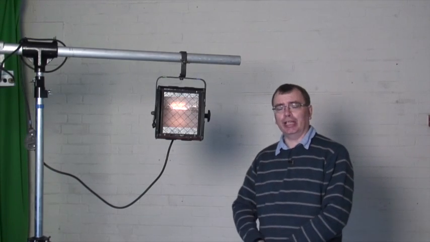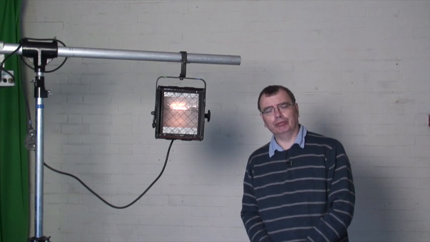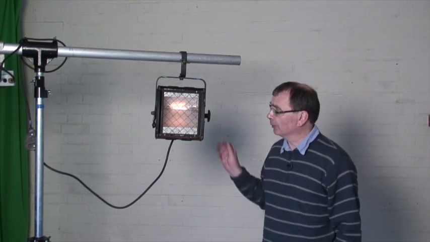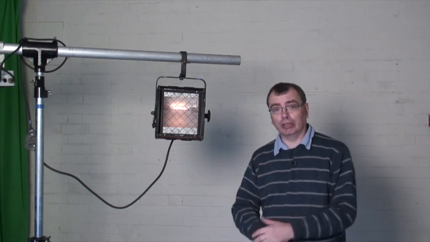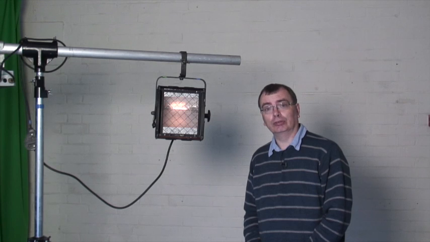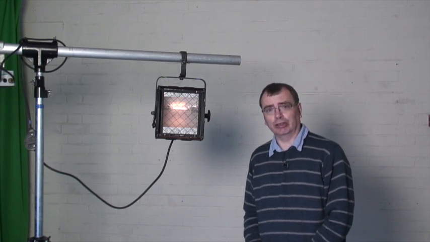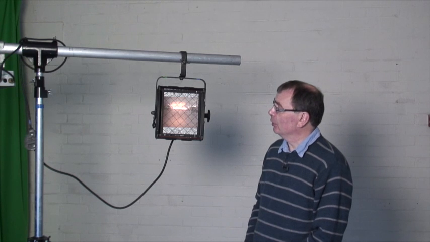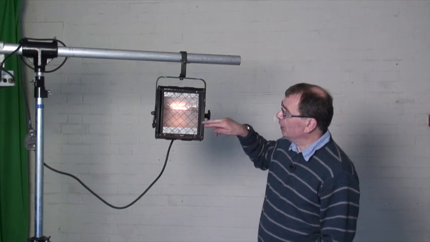So now we move up to date, and this is probably the first lantern you recognise. This is a modern flood. Slightly more stylised box, and you'll notice that the light bulb is now a linear light bulb. It's no longer looking like a large conventional tungsten light bulb. You will also see that it's got a slightly different reflector.